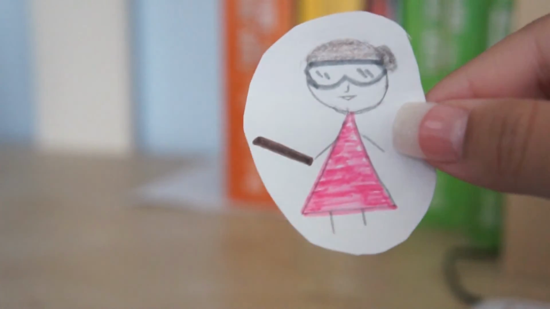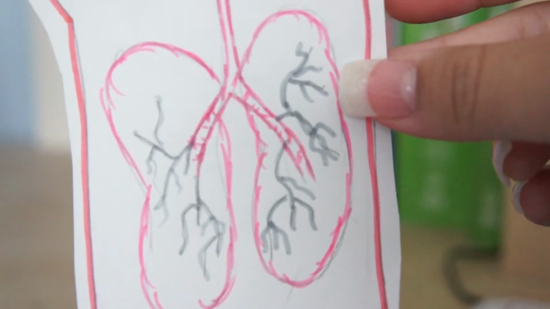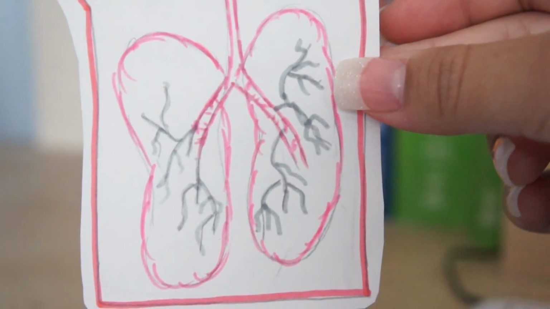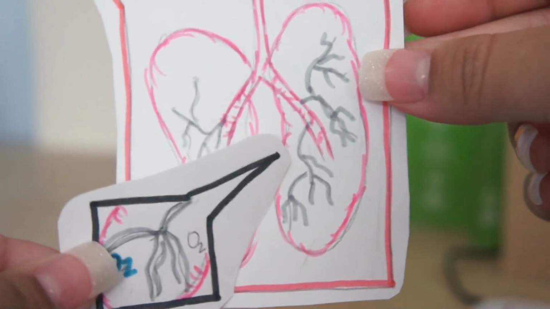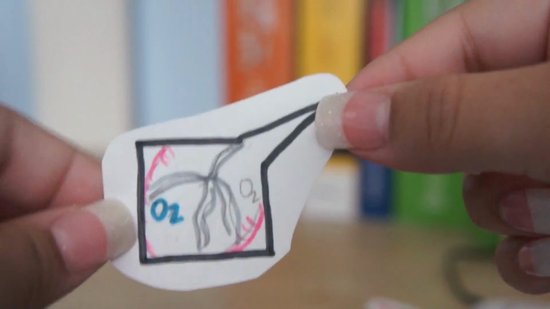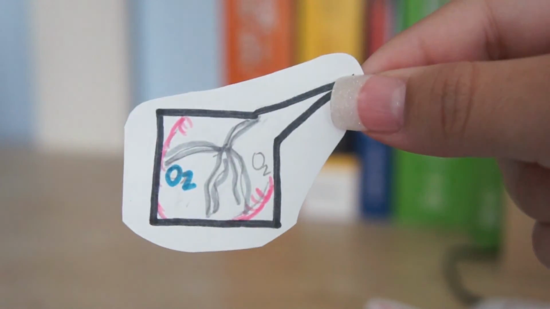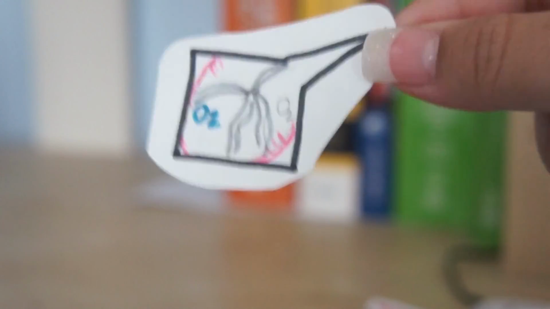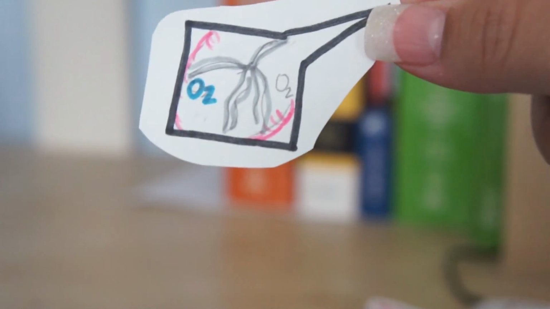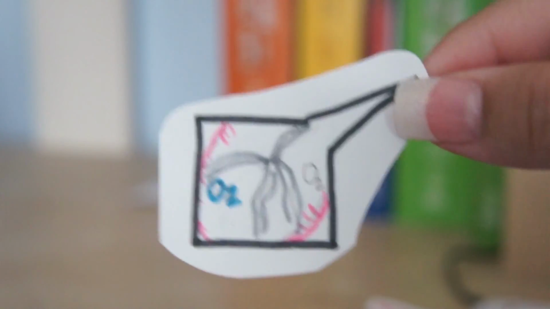Like in my lungs right here. If we focus in on a specific area, you can see that there's a high concentration of oxygen. So there is a large mix of gases. So for partial pressure, we focus in on the oxygen gas and the pressure it exerts.